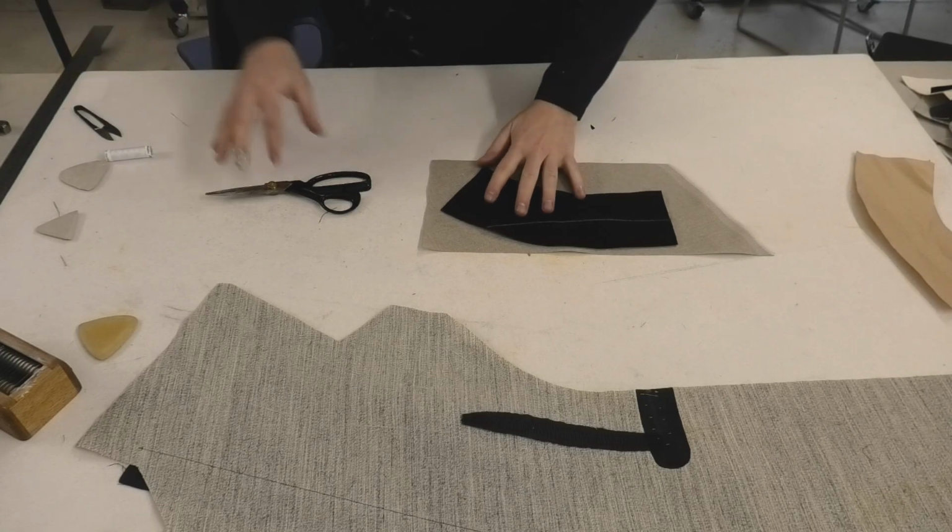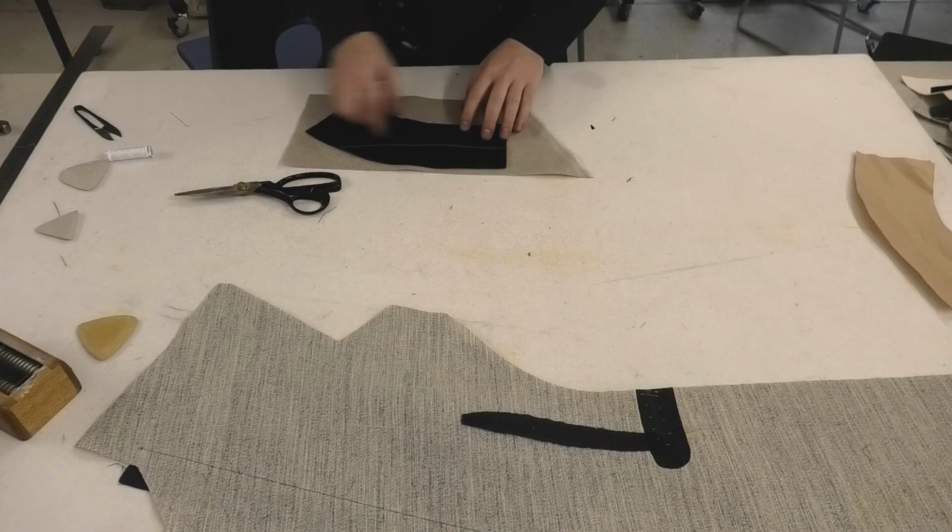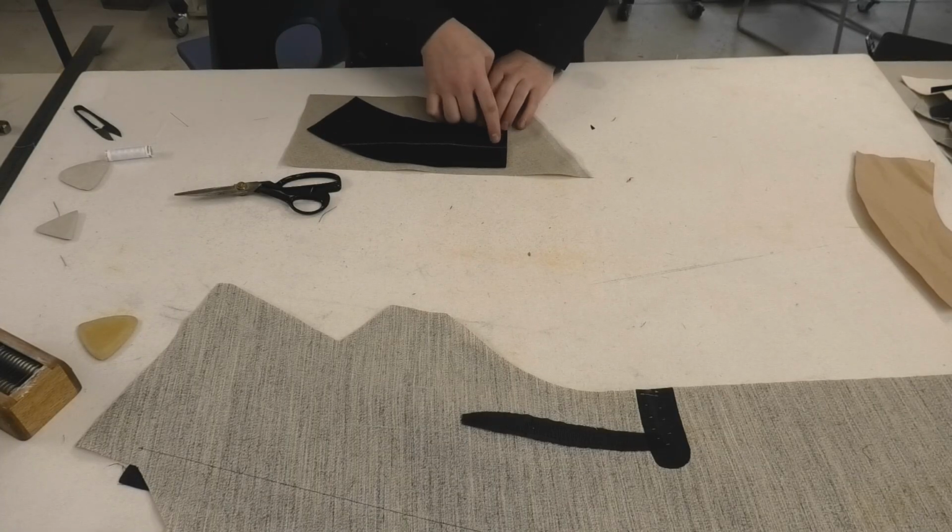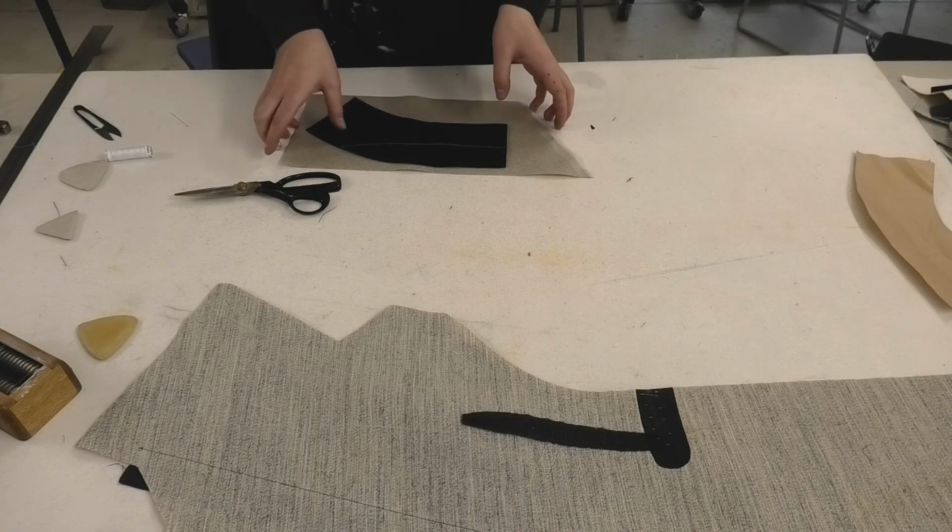So I'm just going to go to the machine. You can pin this down or baste it down because it's only a half collar. I'm not going to bother. And I'm just going to stitch all the way across there.